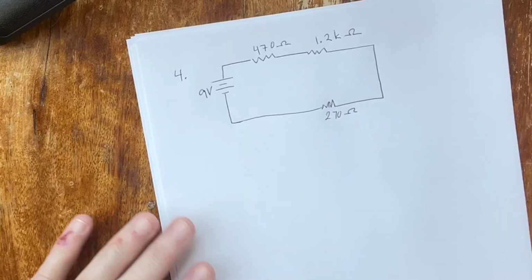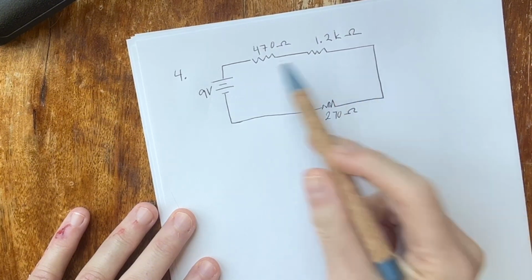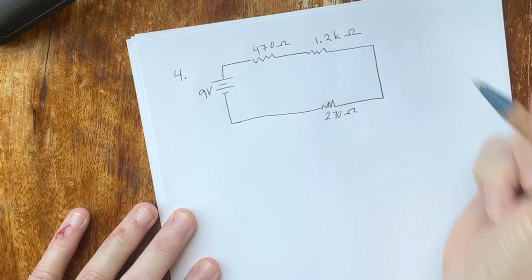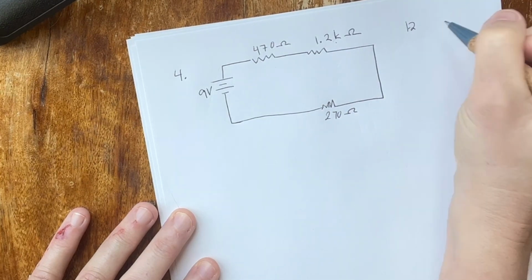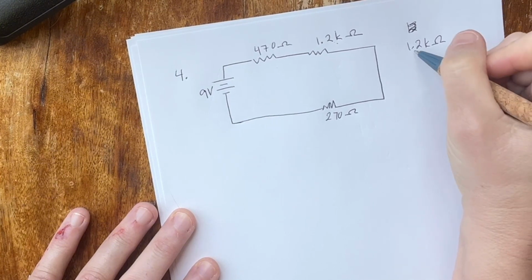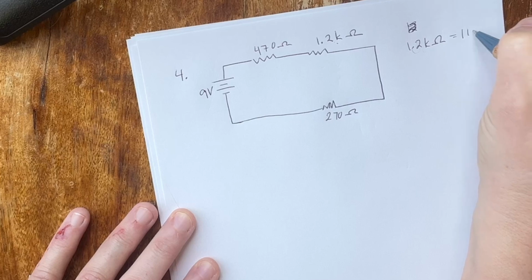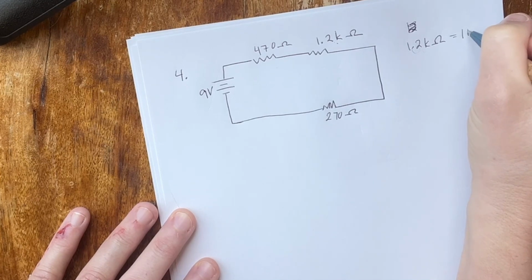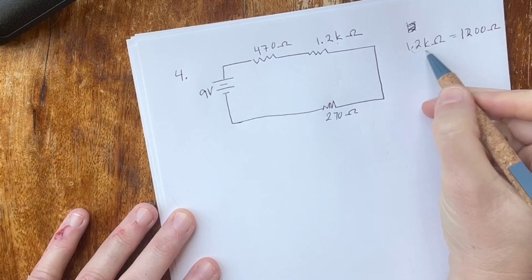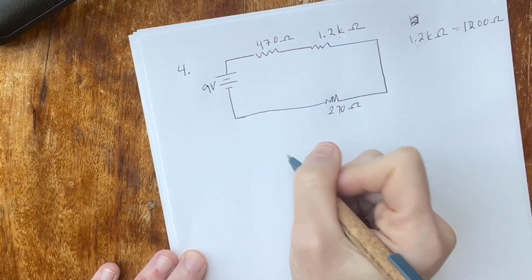Okay, so the first thing you have to do is figure out the equivalent resistance, but all 3 of your resistors need to be in the same units. So your kilo ohms are 1.2 kilo ohms. We're going to move our decimal over 3 times, 1, 2, 3. So that's going to be 1,200 ohms, which is regular ohms. Now we can figure out our equivalent resistance.